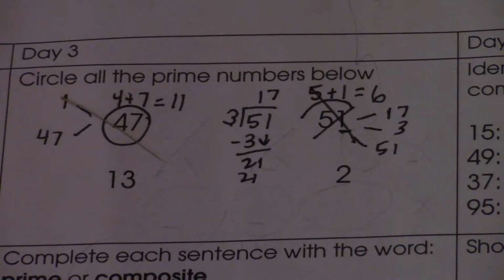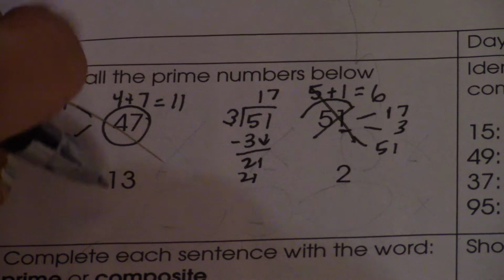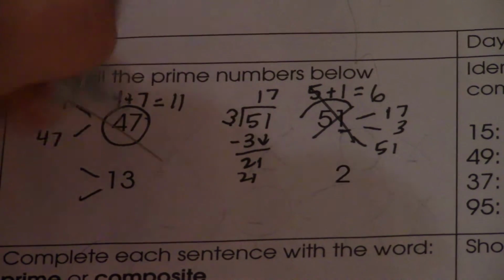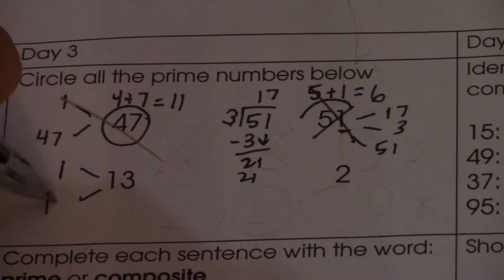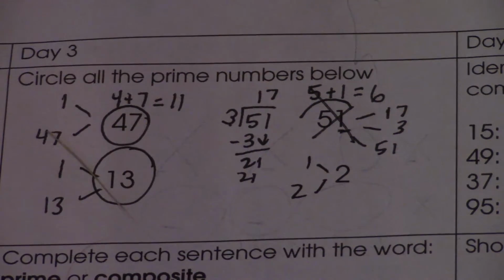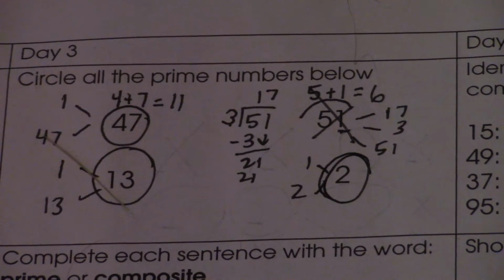Let's look at 13. 13 isn't divisible by 2. It's not divisible by 3, 4, 5, 6, 7, 8, 9, or 10. So I know that it only has 2 factors, 1 and itself. So that makes it a prime number. Let's look at 2. What are the factors of 2? 1 times 2. How many factors is that? 2. So I know that it's a prime number because prime numbers only have 2 factors.